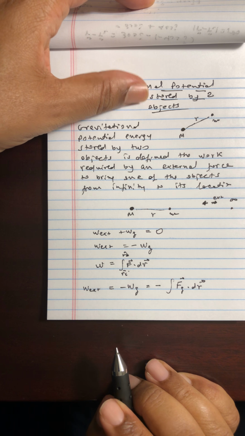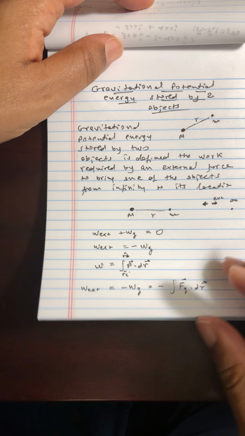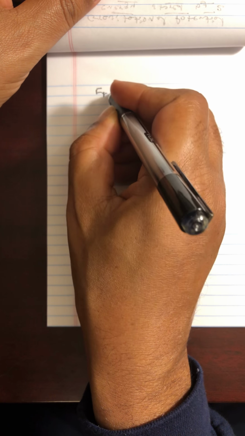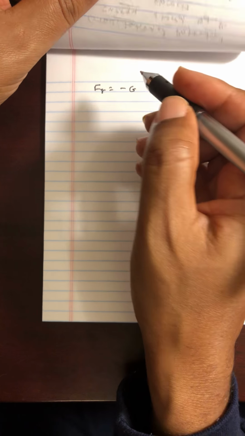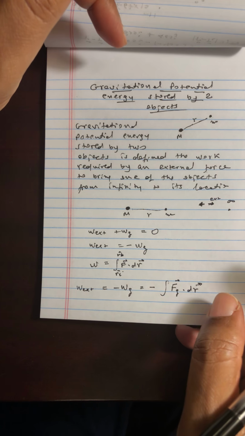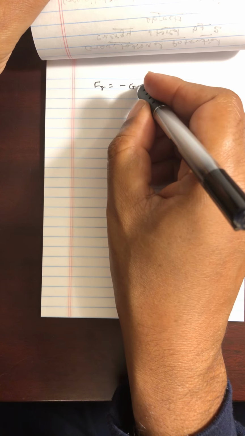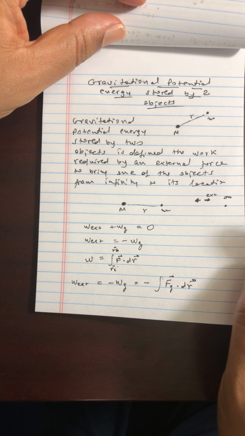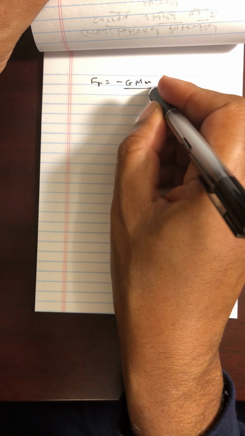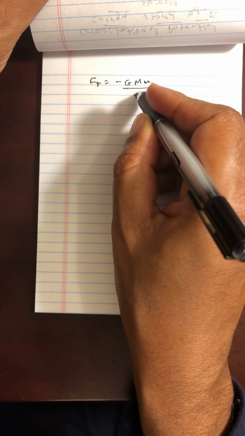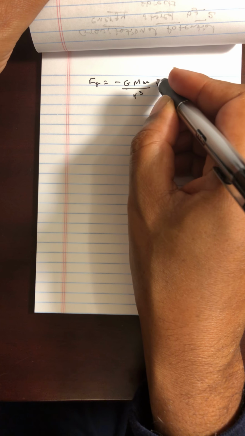But what is the gravitational force? The gravitational force is negative G, let's say we have the mass M over here, times the mass m divided by r cubed, and you've got the position vector r.